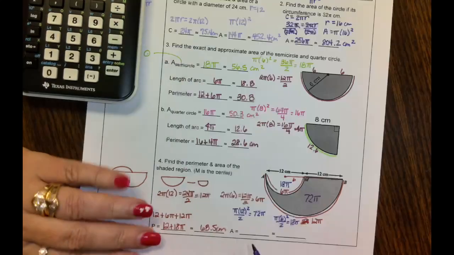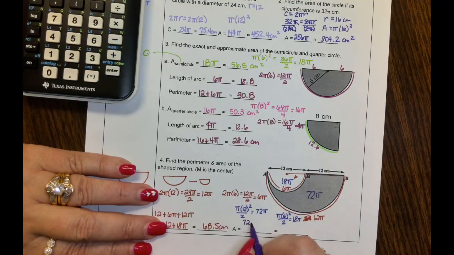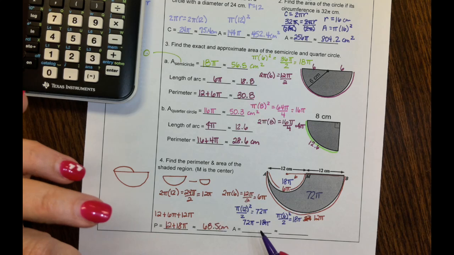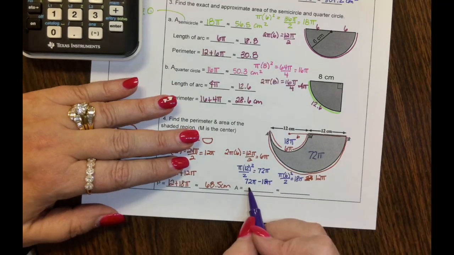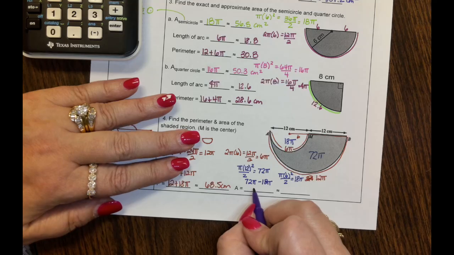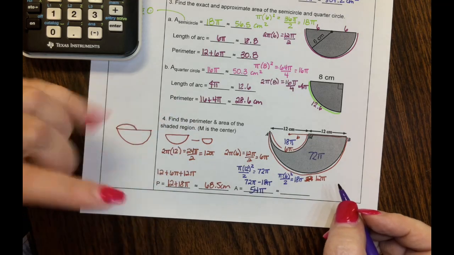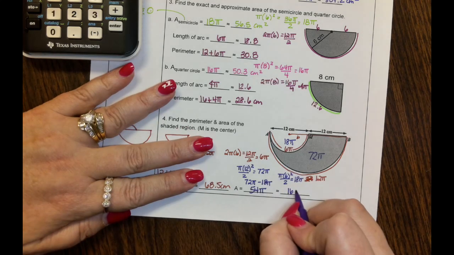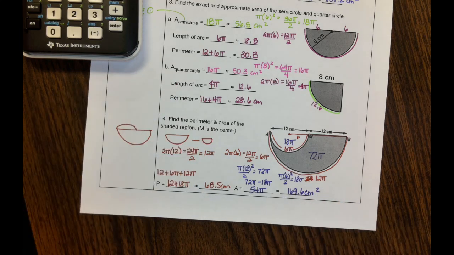We're going to subtract them. So my entire area would be 72 pi, that's my big area, minus 18 pi. And exact, the pi's don't subtract, right? Those are like terms, we can combine those. 72 pi minus 18 pi is 54 pi, which, multiply that out, 54 times the pi key is 169.6, and that would be centimeters squared.